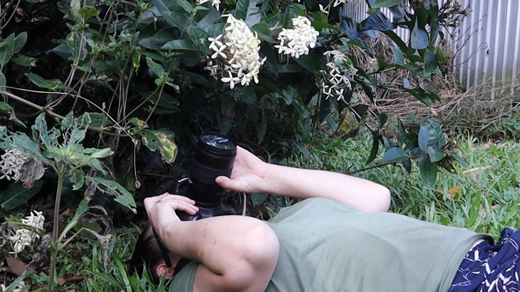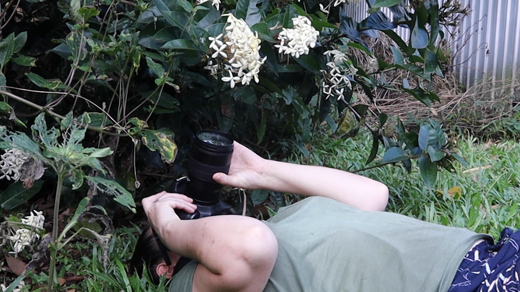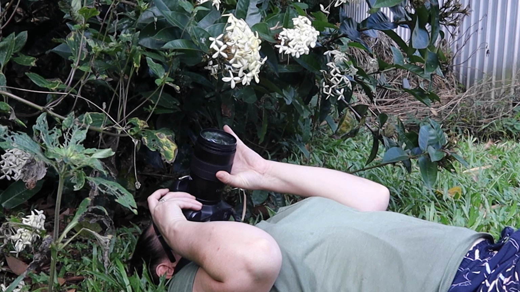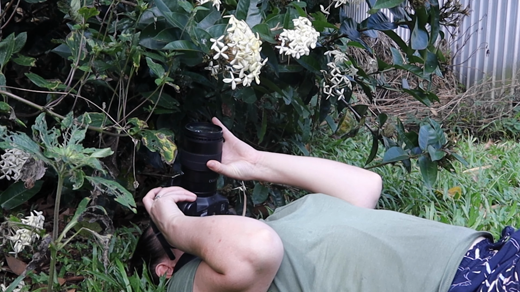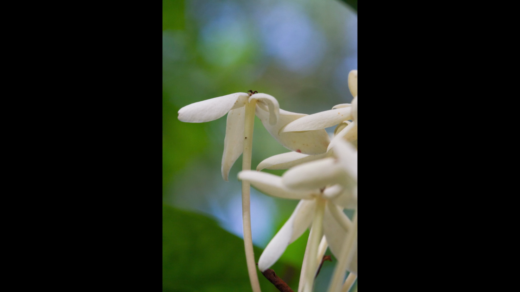Next, the angle from below. This angle involves getting below your subject and shooting up towards it. Depending on your subject's size and location, you may need to lay down on the ground to achieve this. Shooting from below makes your subject appear much bigger, making it feel more important, stronger, and less vulnerable.